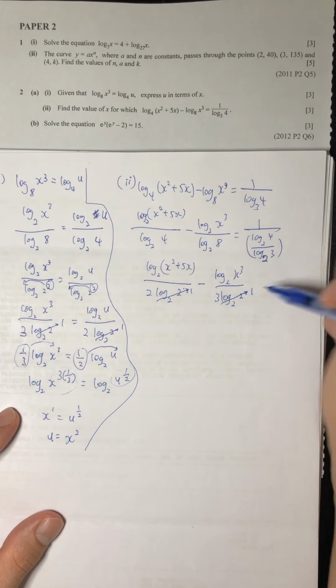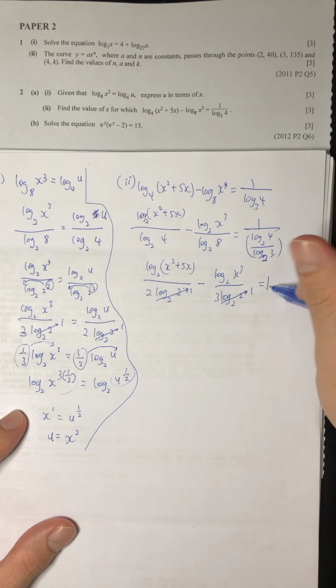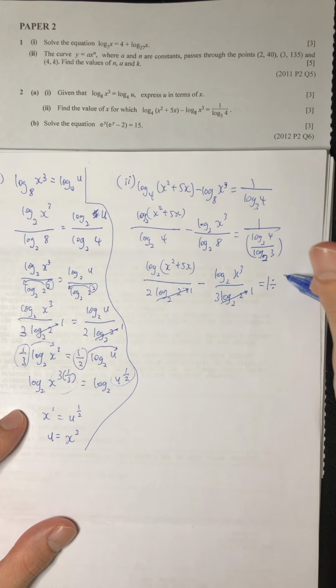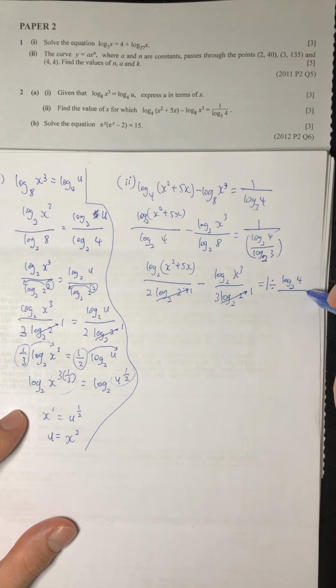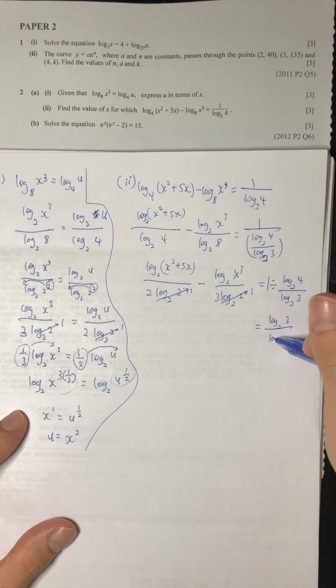So this is 1 equals to, for this one, if I do it the normal way, it would be log base 2 of 4 divided by log base 2 of 3, right? If you divide a fraction, you need to flip it upside down, so for this part I will get log base 2 of 3 over log base 2 of 4.